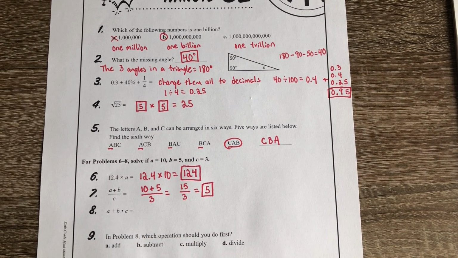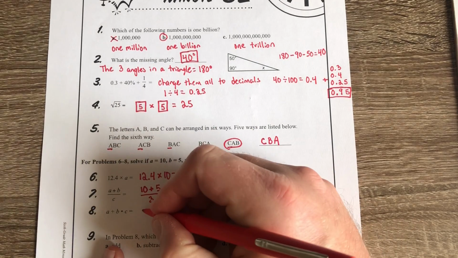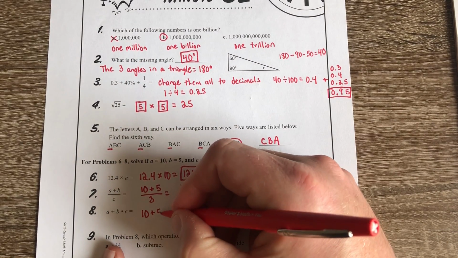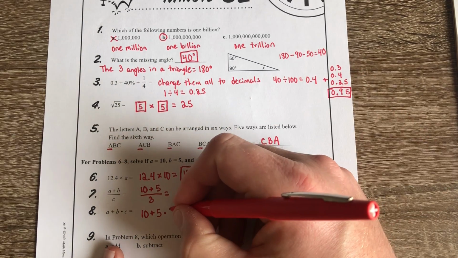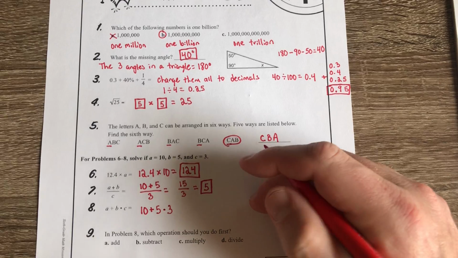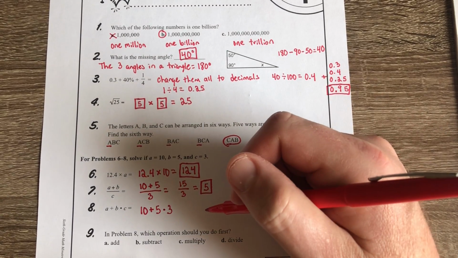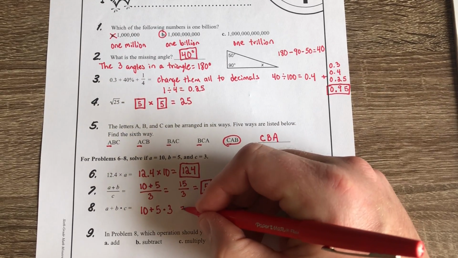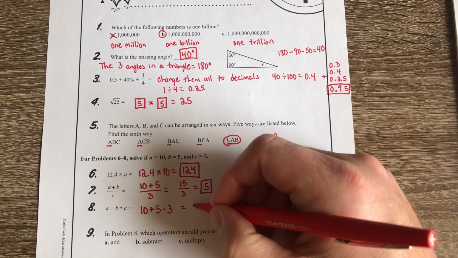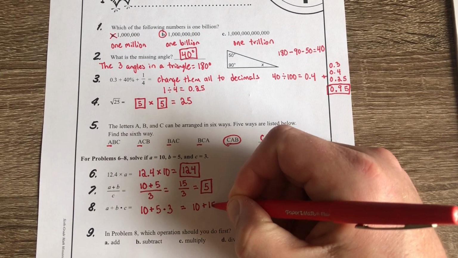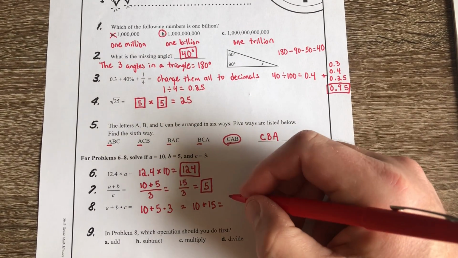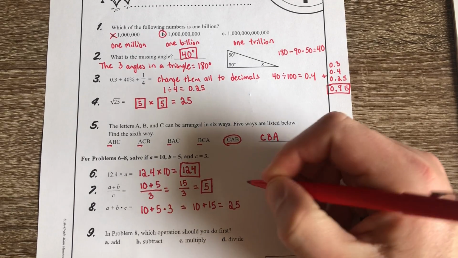For number 8, I have A plus B times C. So again, I'm just plugging in the numbers. A is 10, B is 5, and C is 3. So now the order of operations tells me that I need to multiply before I add. So the first thing I need to do here is 5 times 3. And 5 times 3 is 15. So I'm going to rewrite this as 10 plus 15. Now I can just add those together. 10 plus 15 is 25.